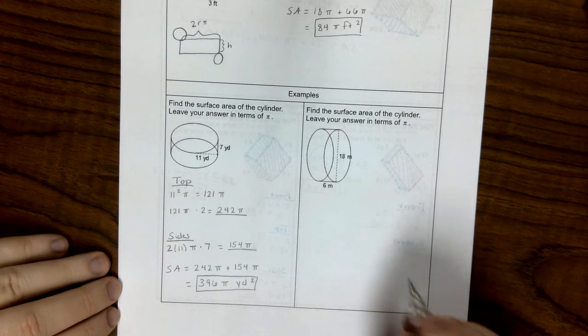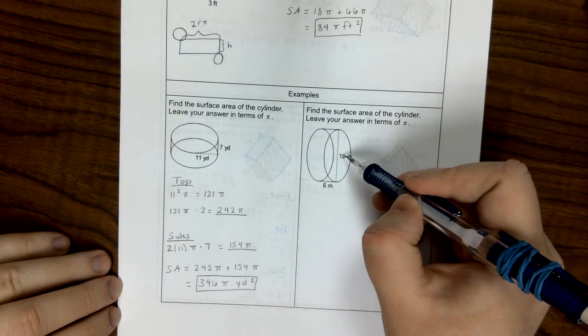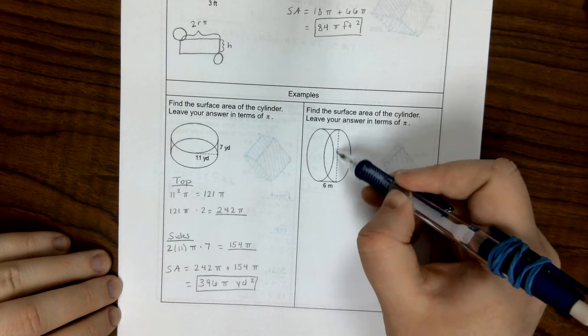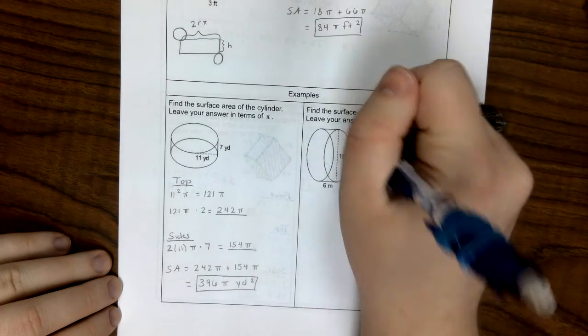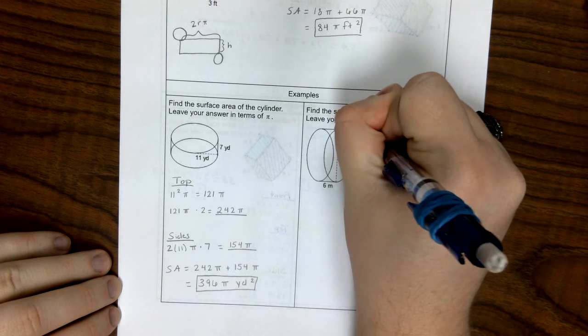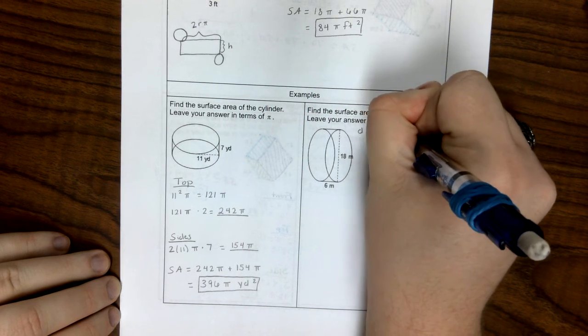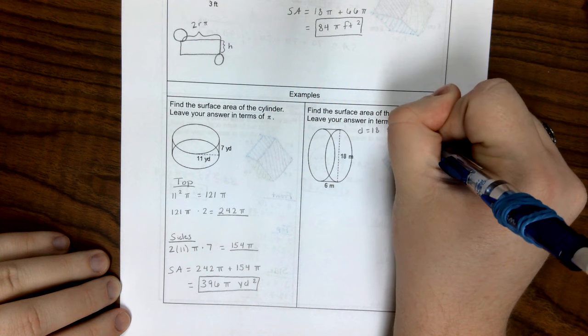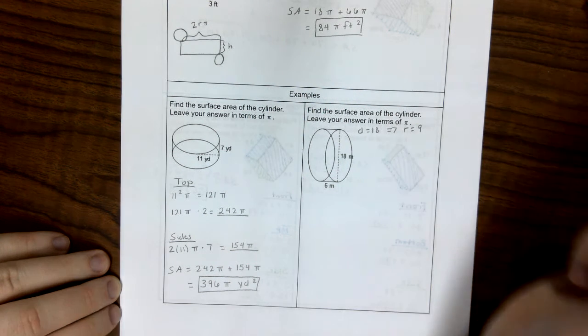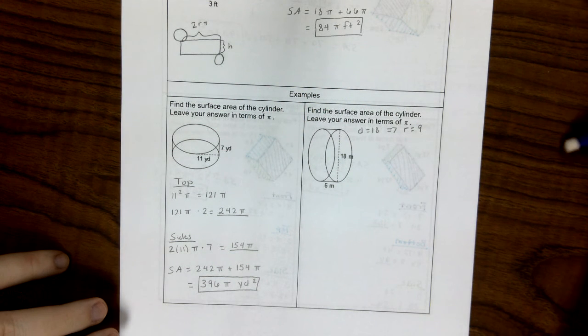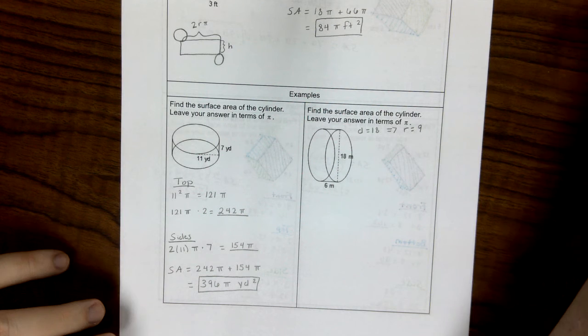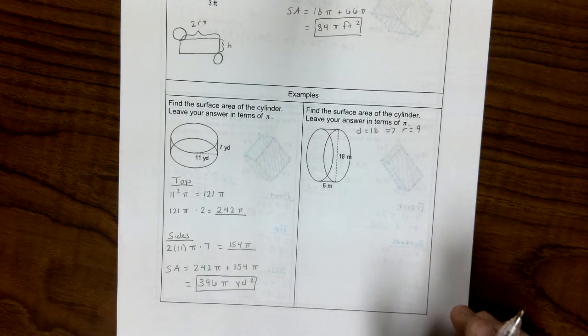Okay, same thing here. Now notice, this time they told me all the way across my diameter. So if my diameter is 18, we simply take half of that or divide it in 2 to get my radius. Because you need radius for area. Okay.